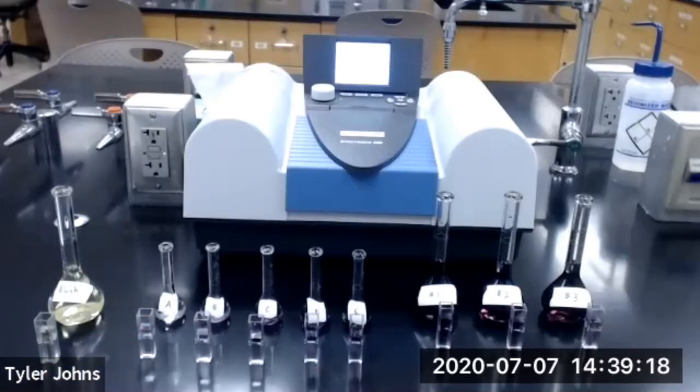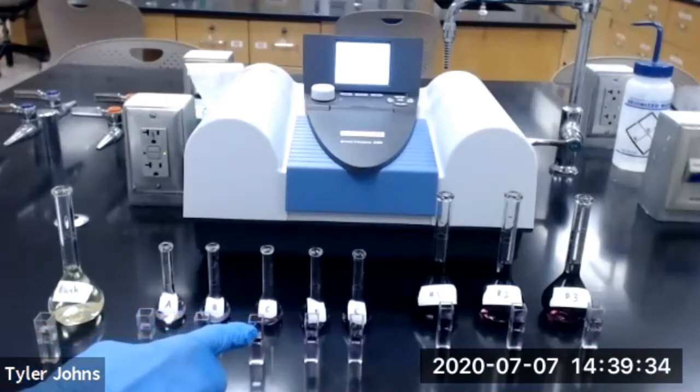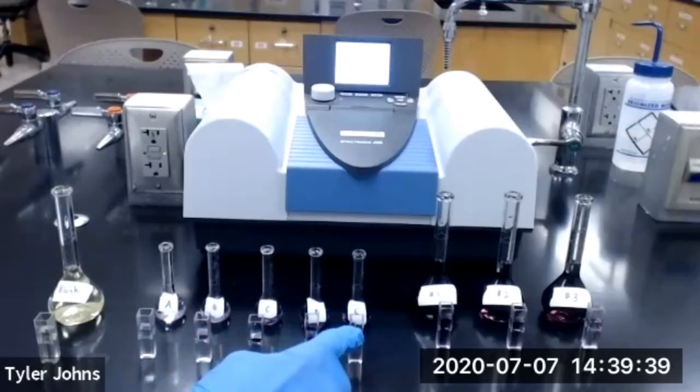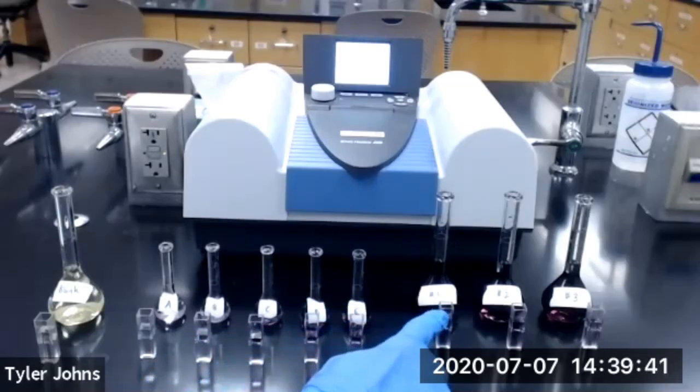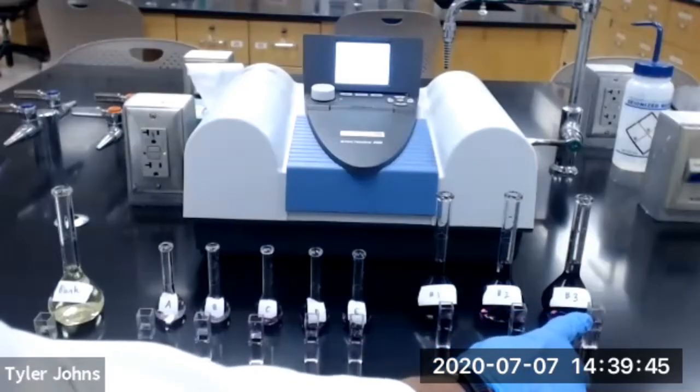We have completed our sample preparation, and I've gone ahead and added 1 milliliter of each of our samples to a cuvette, so our samples are now ready to read on the spectrophotometer. We have our blank, standard solution A, standard solution B, standard solution C, standard solution D, standard solution E, and our aspirin tablet number 1, aspirin tablet number 2, and aspirin tablet number 3.